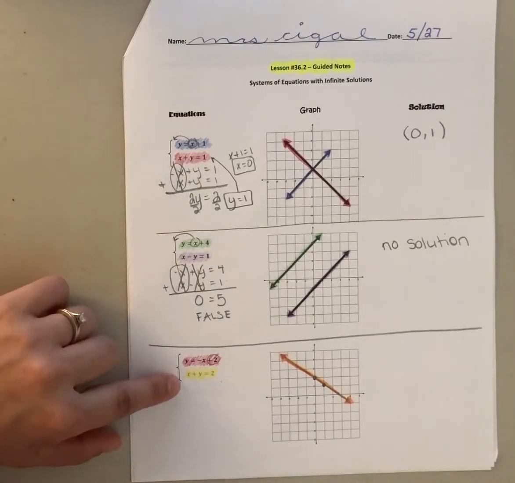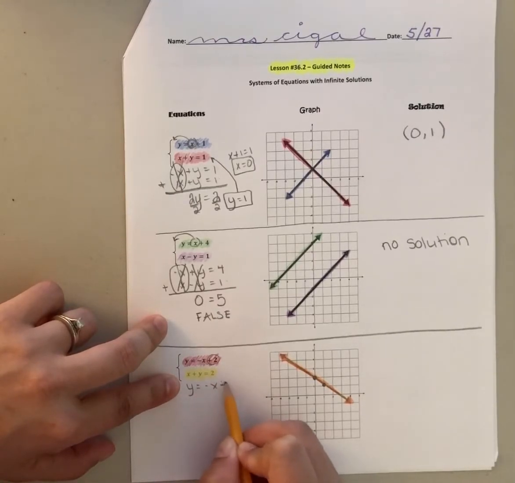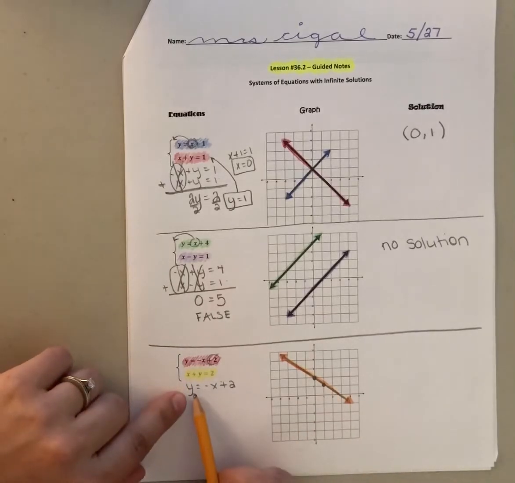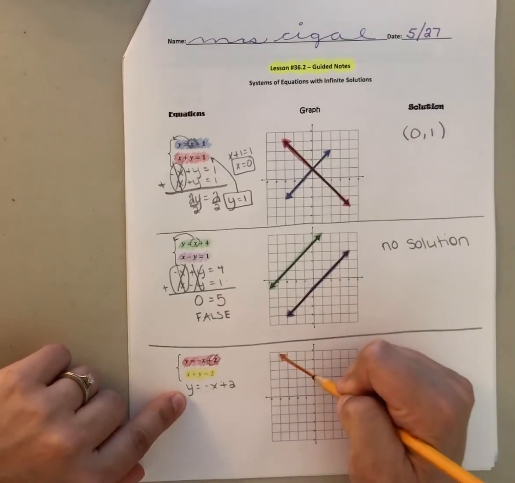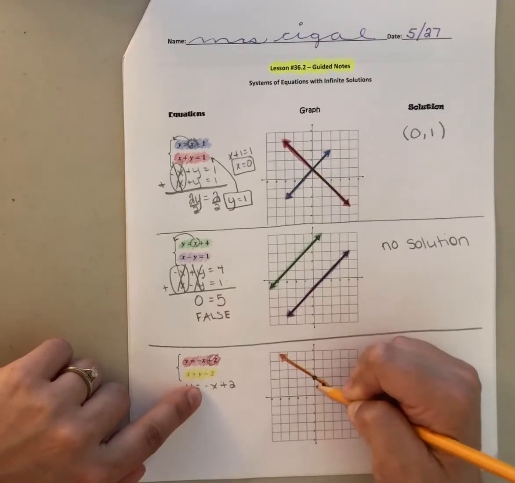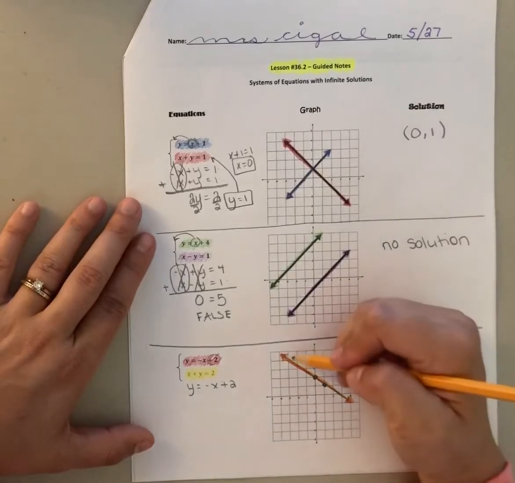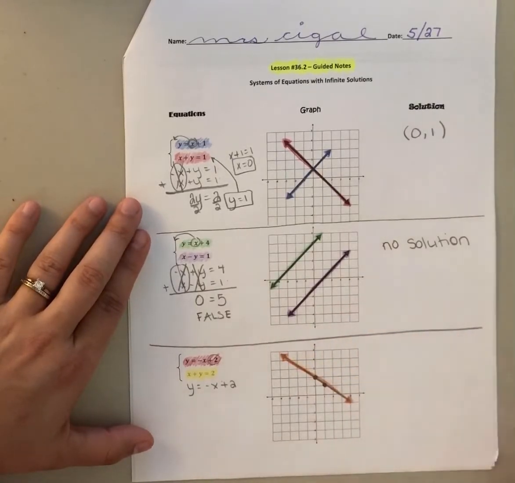Now let's look at the yellow line. I'm going to solve that for y first. So if I subtract that x from both sides, I'm going to have negative x plus 2. Okay, so this has a slope of negative 1 and a y-intercept of 2. Let's start with the y-intercept of 2. Same y-intercept as the first one. Okay, we've got a slope of negative 1, down 1 over 1. Same slope as the red line, which means this was the red line and this is the yellow line. That's why I made it orange.